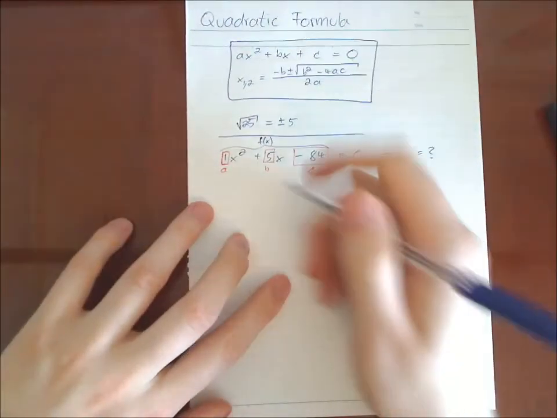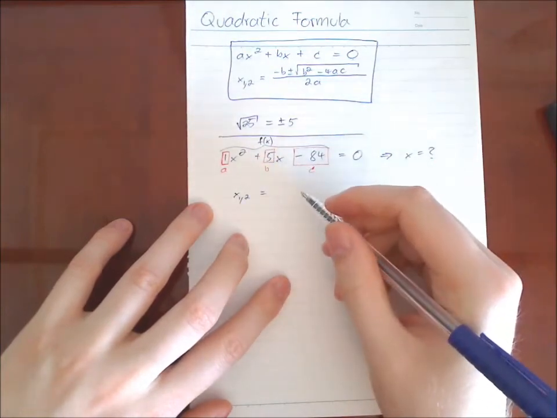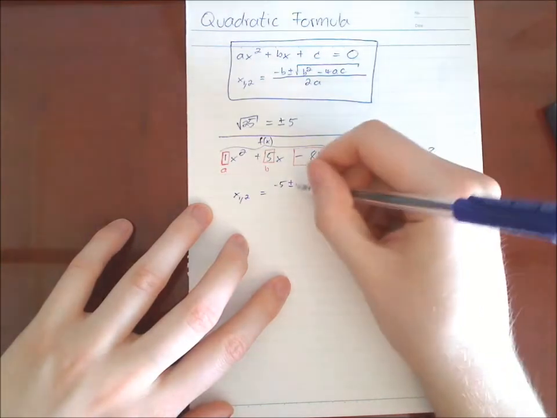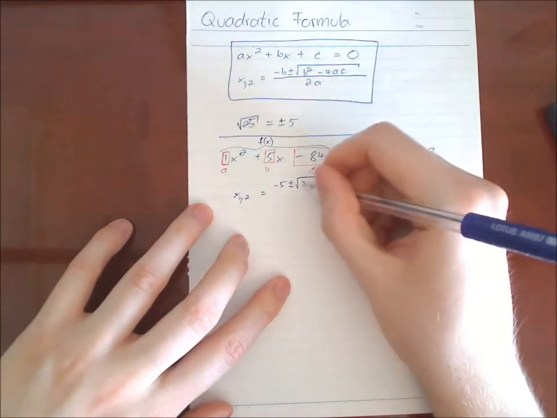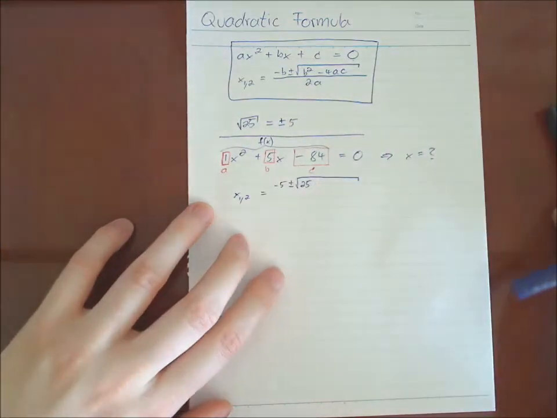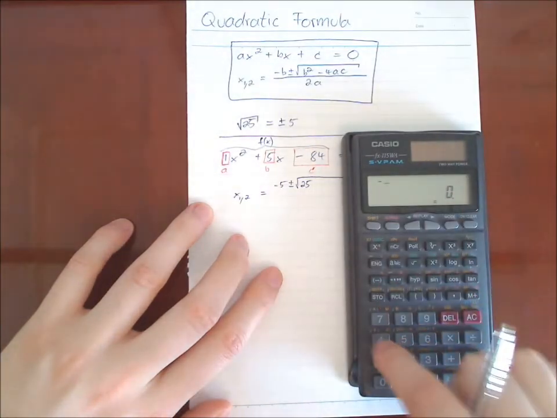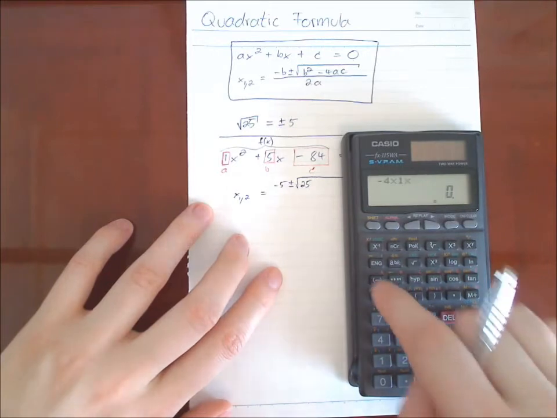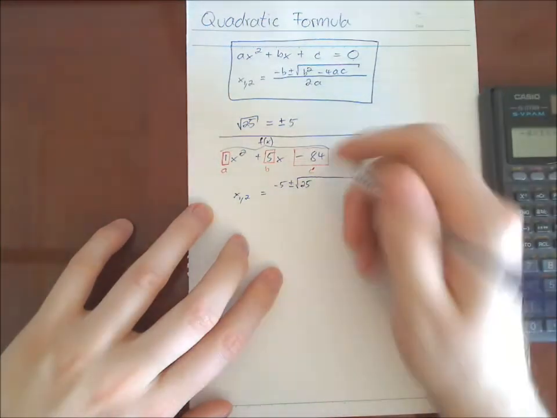So let's just do it. And we have x1, x2 equals minus b, minus 5, plus minus root of what? b to the power of 2 is 25. Minus 4 times a times c. So this is maybe a little bit complicated. Minus 4 times a, which is 1, times c, which is minus 84. 336.